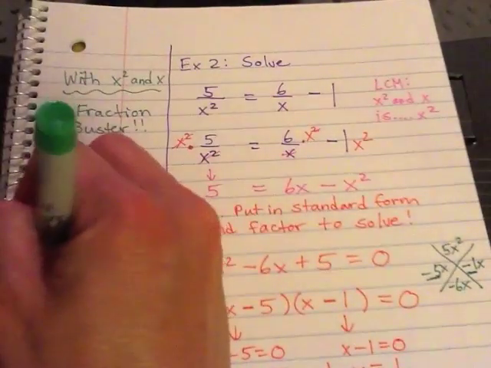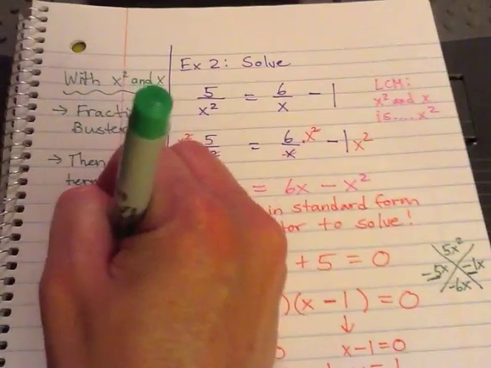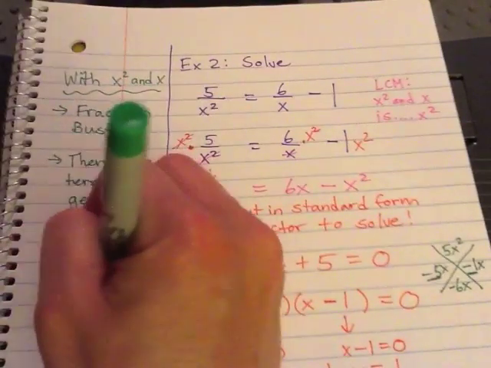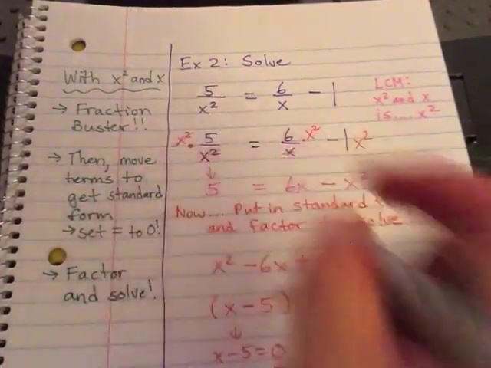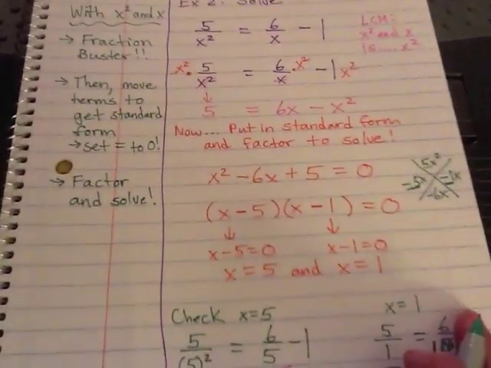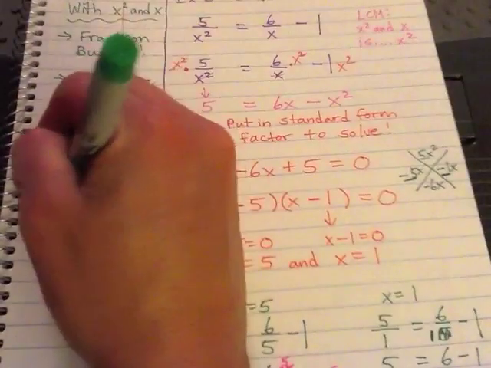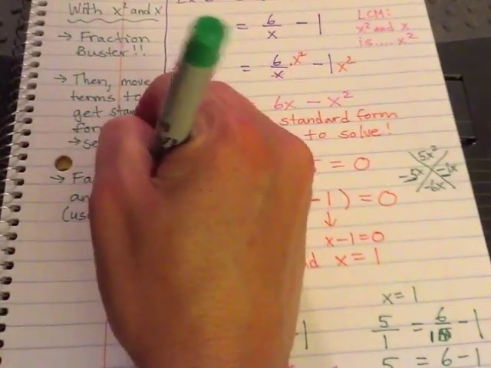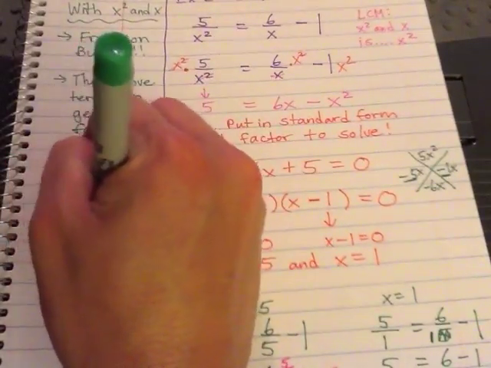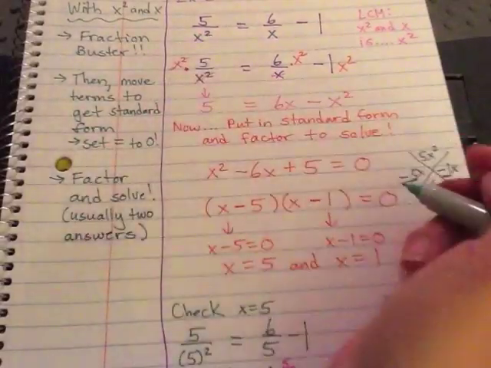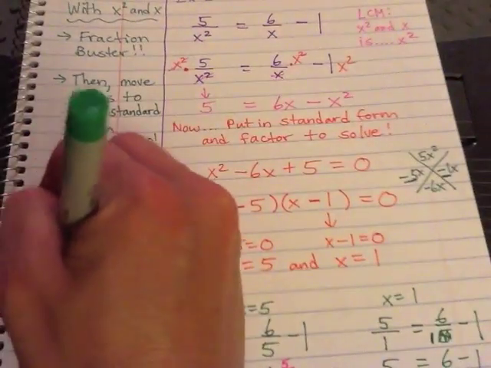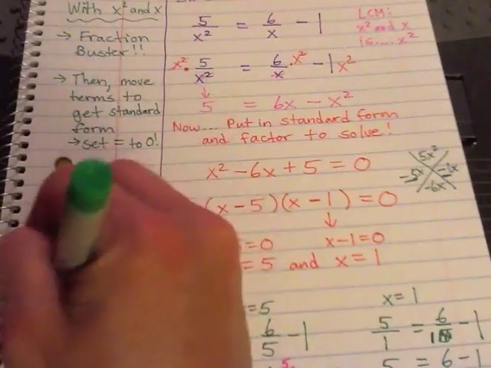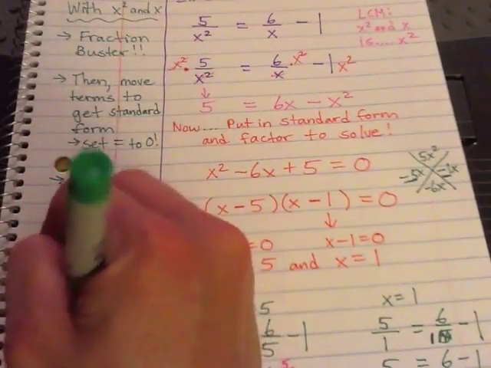And then you're going to factor and solve. And remember, usually 2 answers when you see an x squared. Not always, but usually. And then always check answers.